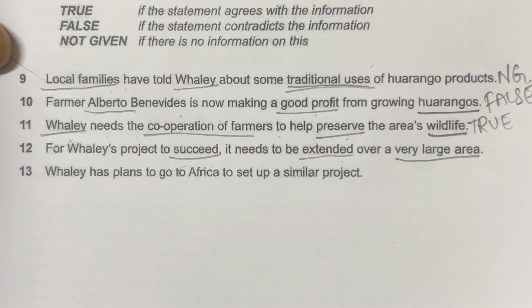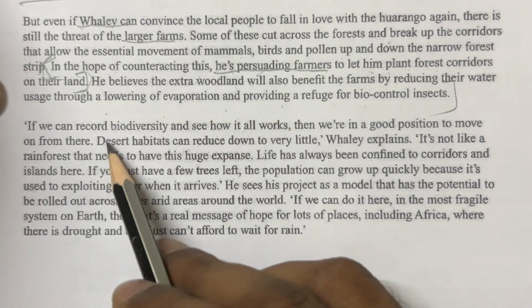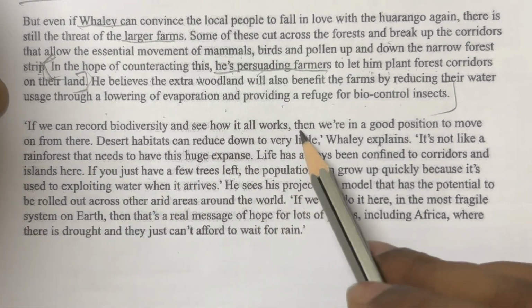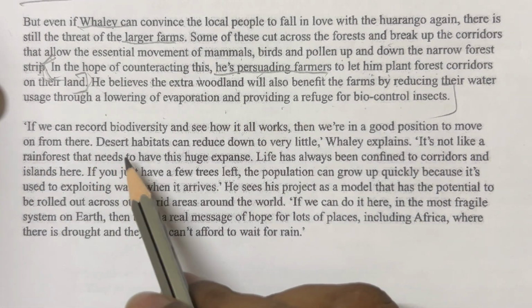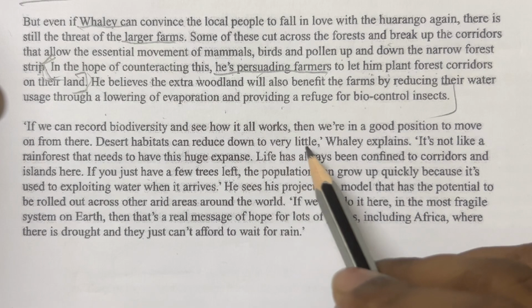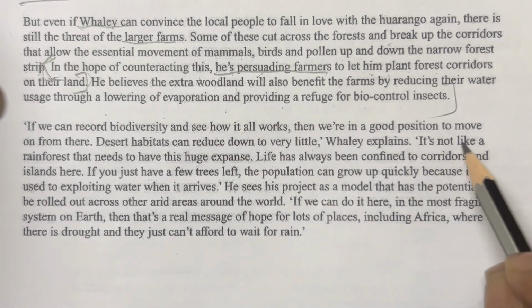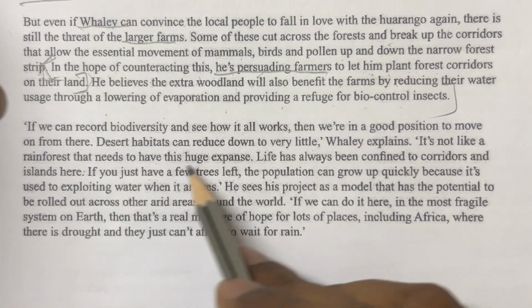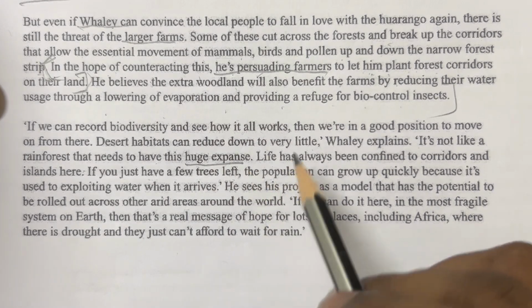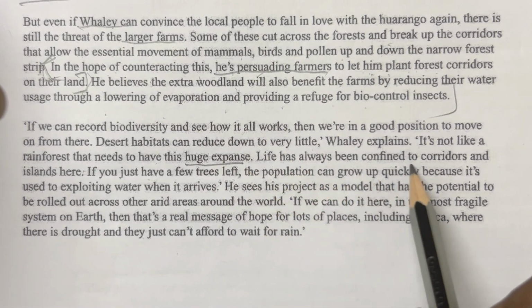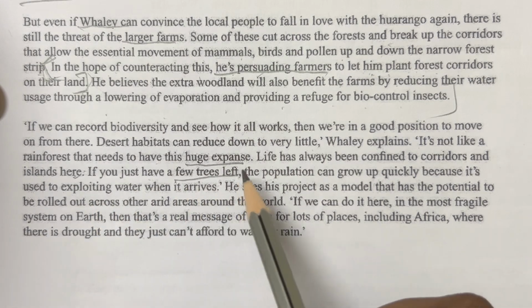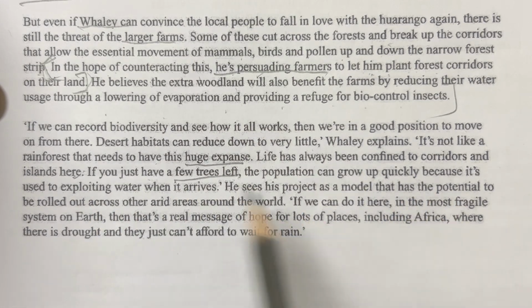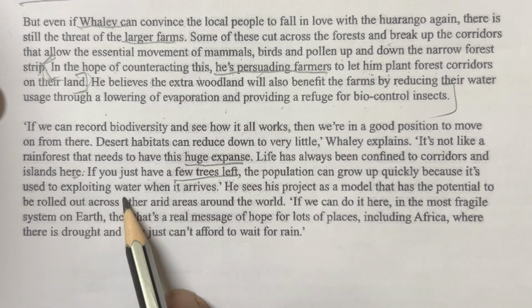Okay, let's read further now. If we can record biodiversity and see how it all works, then we are in a good position to move on from there. Desert habitats can reduce down to very little, Valley explains. It's not like a rainforest that needs to have this huge expanse. Life has always been confined to corridors and islands here. If you just have few trees left, the population can grow up quickly because it's used to exploiting water when it arrives.